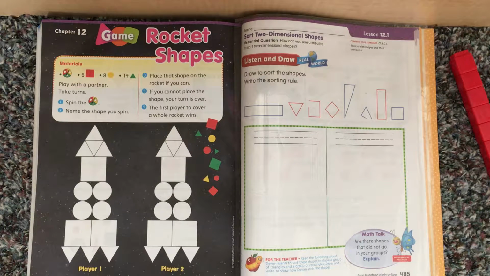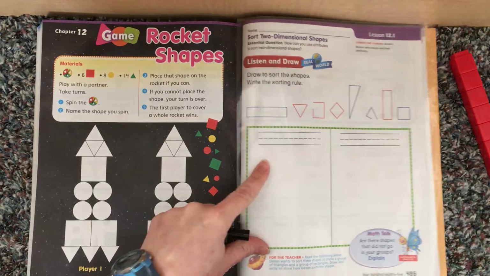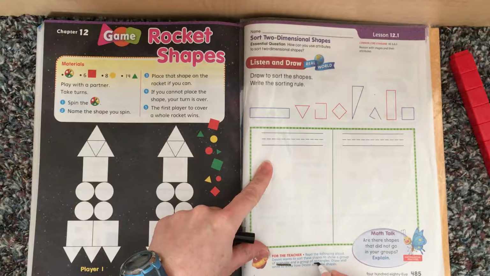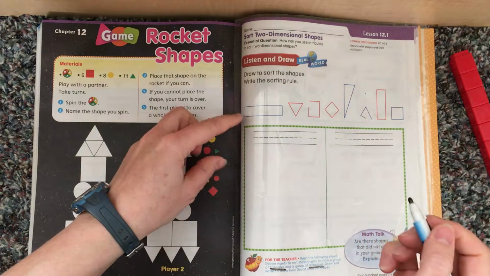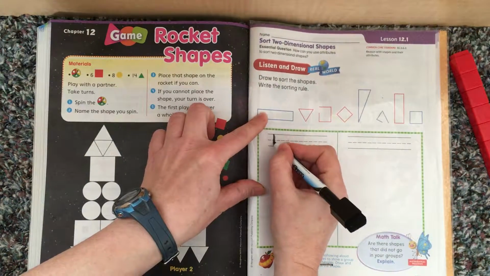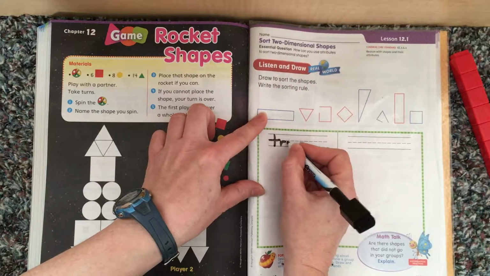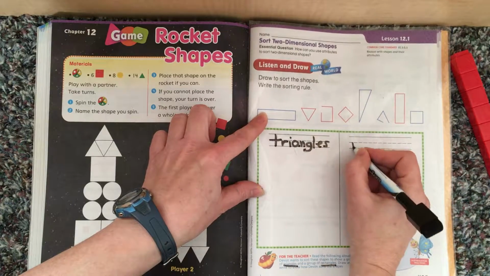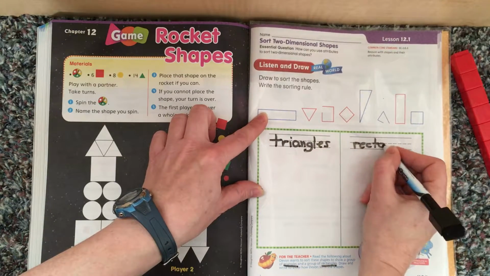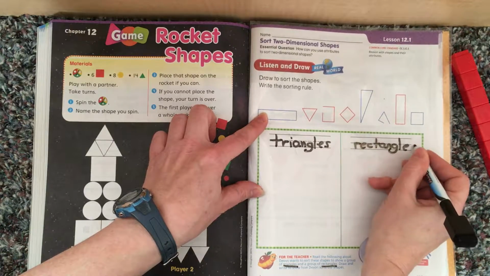It says, Devin wants to sort these shapes to show a group of triangles and a group of rectangles. Draw and write to show how Devin sorts the shapes. Now the words triangles and rectangles are right down here. Also, if you look at your desk tape, you probably have it still there. But let me go ahead and write them for you. So the sorting rule is triangles and rectangles.